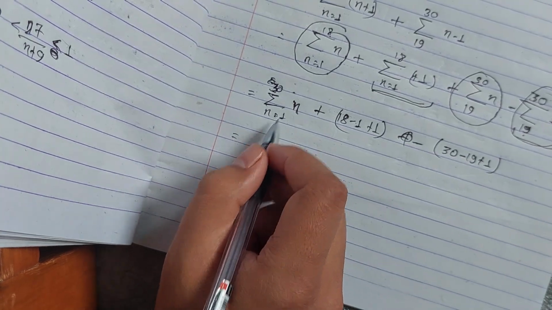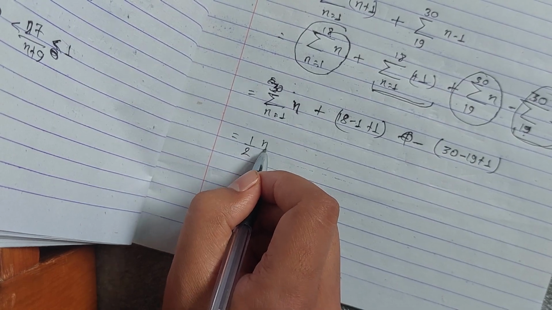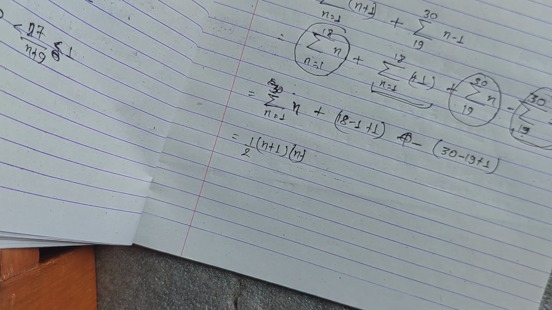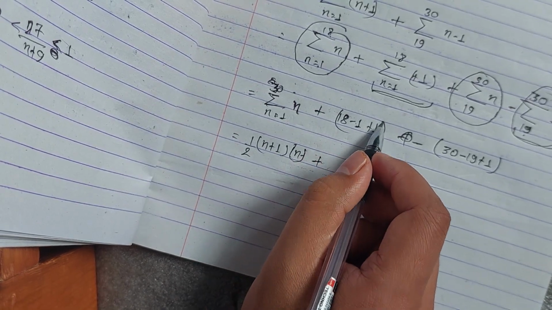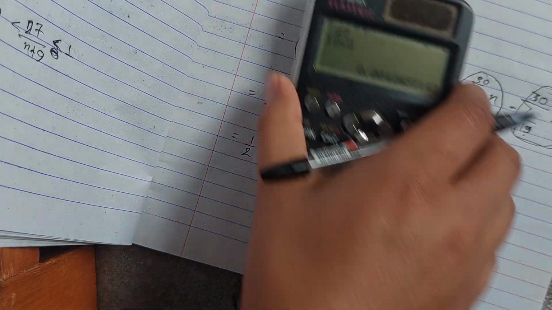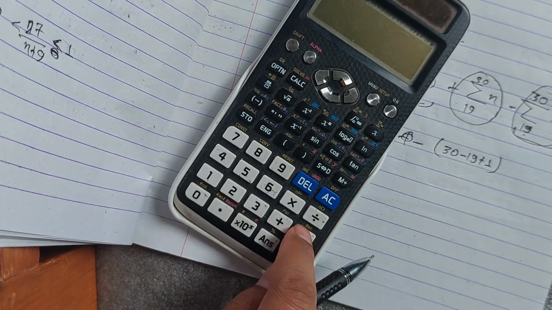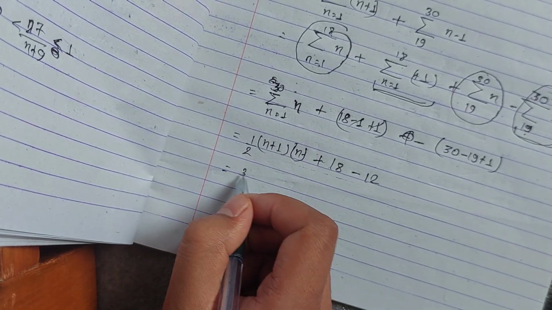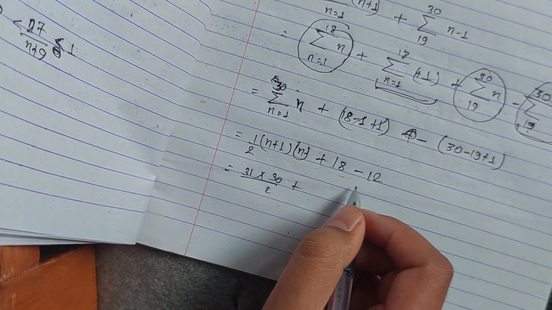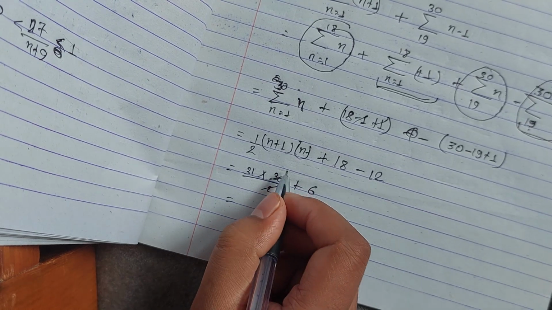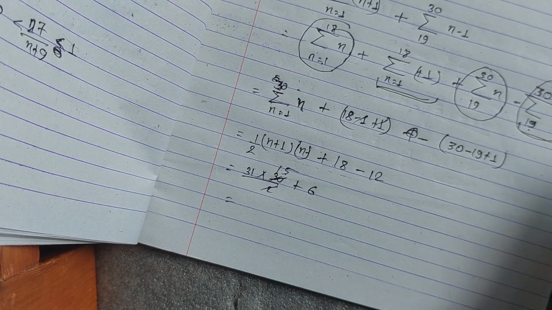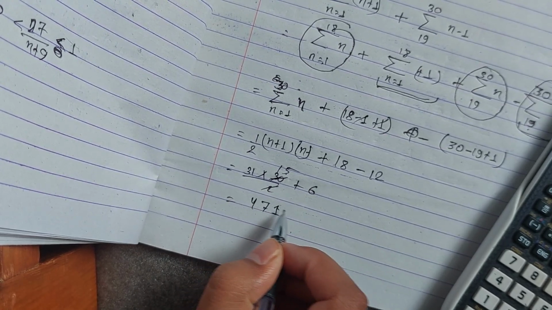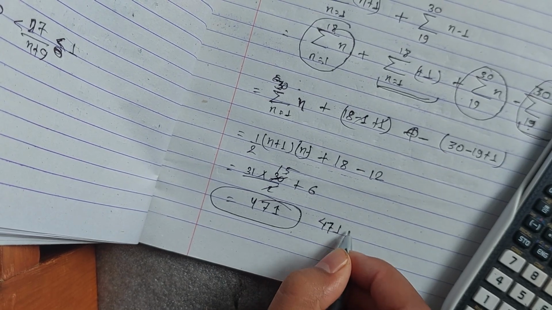Now from 1 to 30, the sum of natural numbers is n into n plus 1 by 2, the formula for the first n natural numbers. The ones will be 18 minus 12, which is 6, since 30 minus 19 plus 1 gives 12. So 30 into 31 by 2 is 15 into 31, plus 6, and we got 471, which is our final answer.